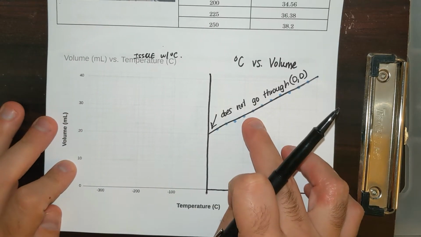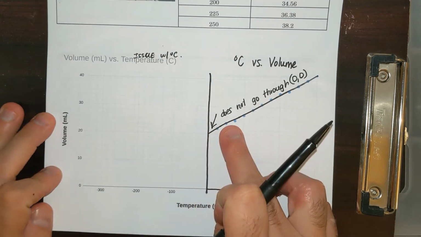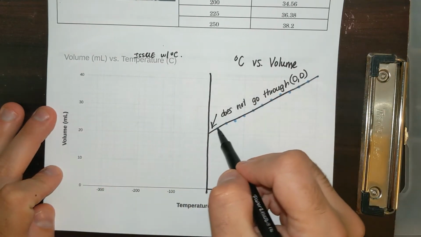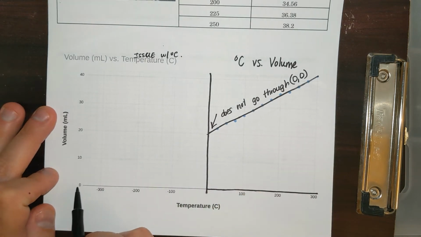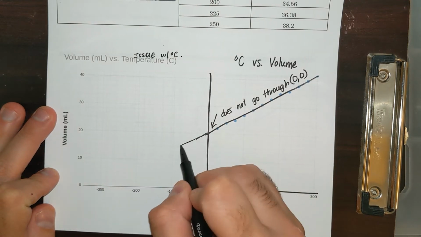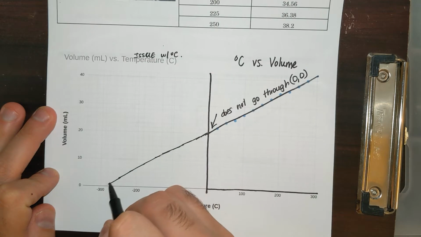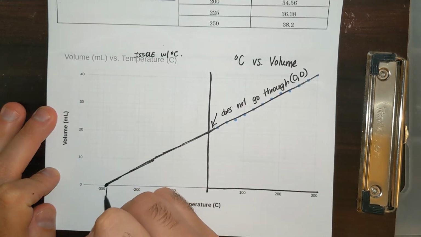I have to predict where my 0 volume would occur on this graph. The way I would do that is to sketch back on this graph until I get to my x-axis, which would give me a volume of 0. If I continue all the way back, I end up right here.